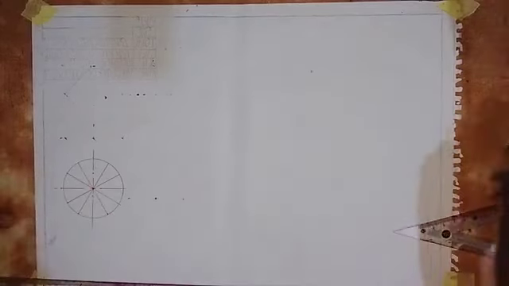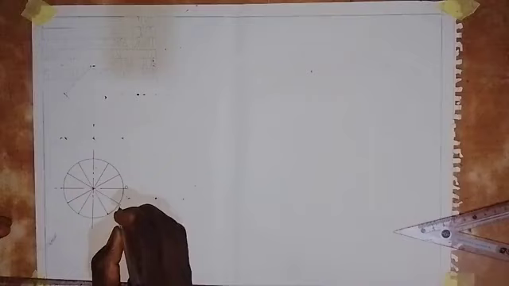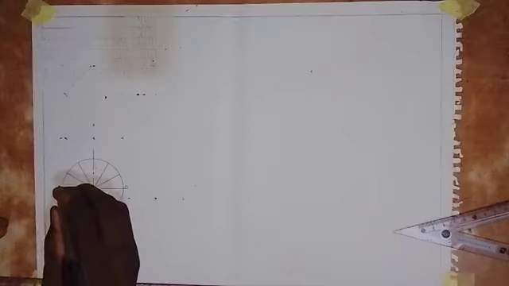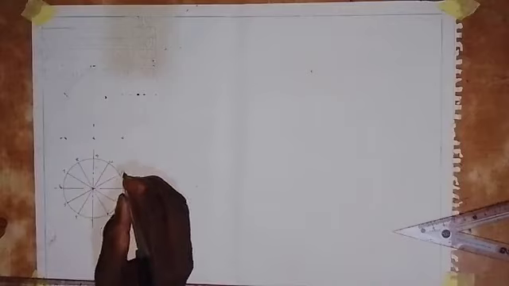I'm going to label the points on the circle. This is point 0, this is point 1, this is point 2, this is point 3, here is point 4, this is point 5, this is point 6, 7, 8. Okay, here we have this point to be point 9, this is point 10, and this is point 11.